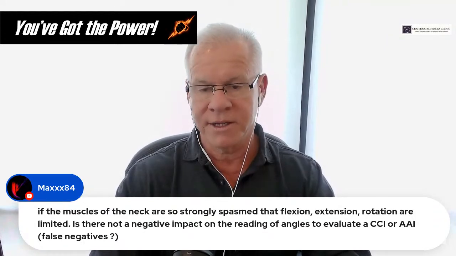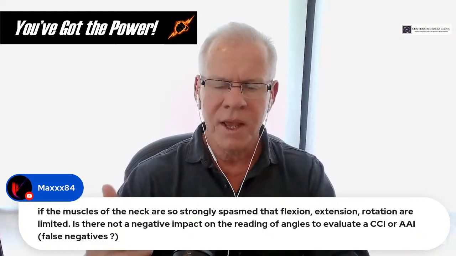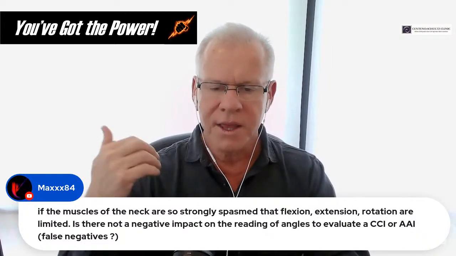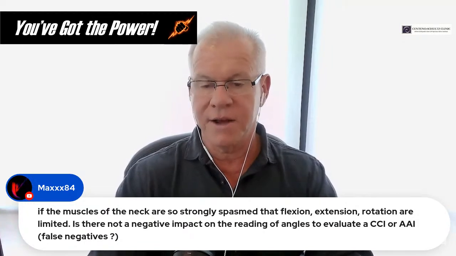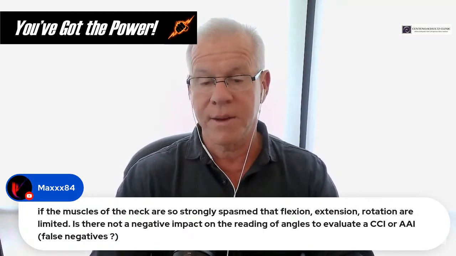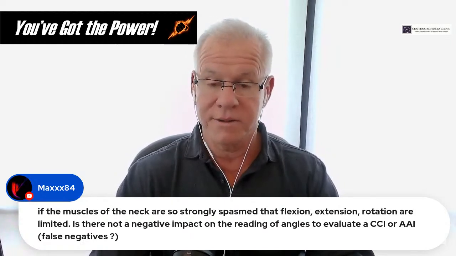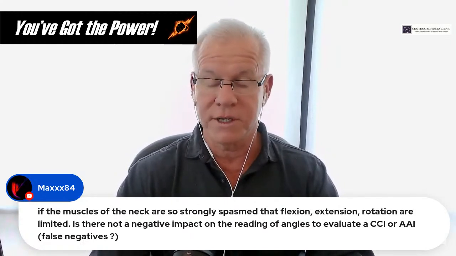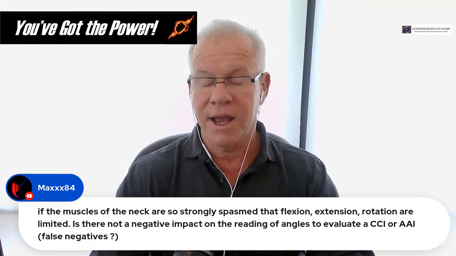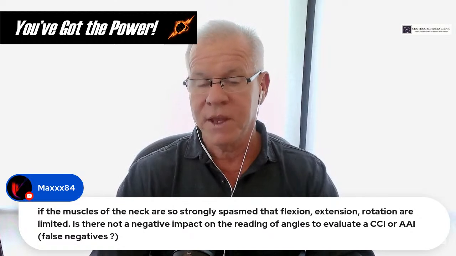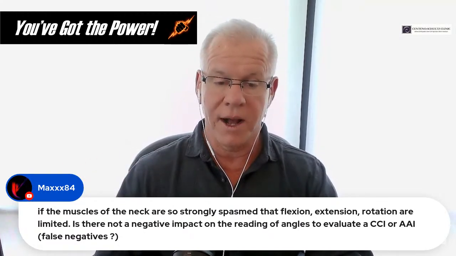The other is the patient not being pushed hard enough to get enough range of motion for us to see a problem. Now, if it's muscle spasm and it's quite severe, we can usually give the person some Valium or other muscle relaxer and then re-image that person. But those are the two things we see with movement-based imaging that can cause problems.